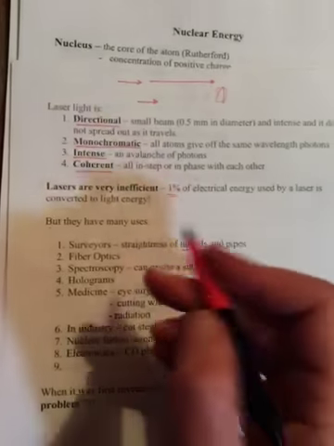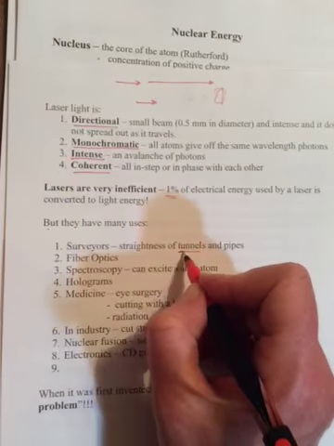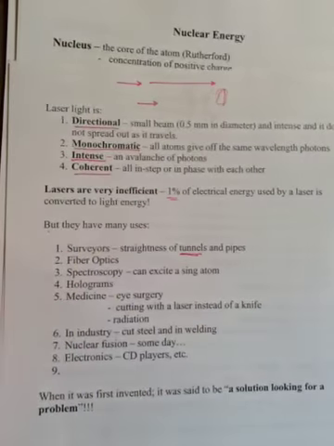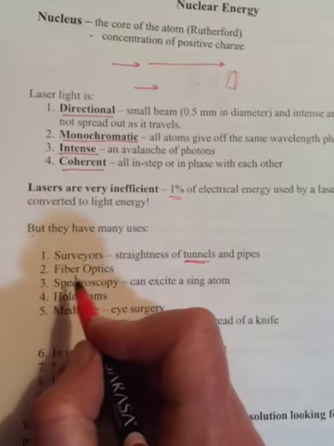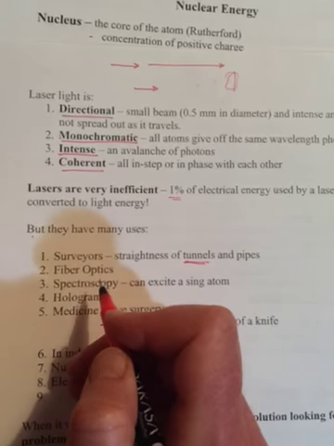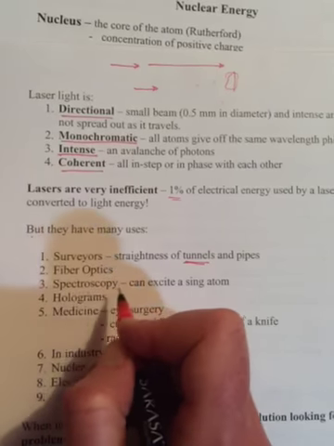All right, so maybe they're not building a tunnel from Campbellton to PEI. Maybe I was just checking to see if you were listening. But maybe someday. We use them in fiber optics. That's how we send the signal. It's a laser beam.